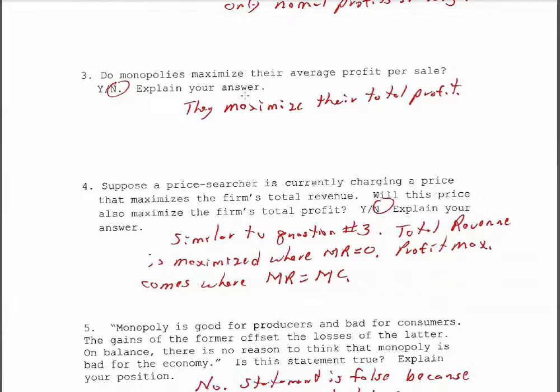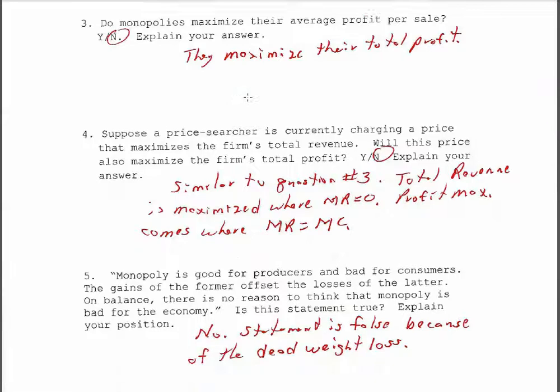Alright, and the third one was, do monopolies maximize their average profit per sale? No, they don't. To maximize average profit per sale would be probably somewhere at the very bottom of the average total cost curve. But that's not what they do. They maximize their total profit, not their average profit per sale. And their total profit's maximized, again, where marginal cost intersects marginal revenue.